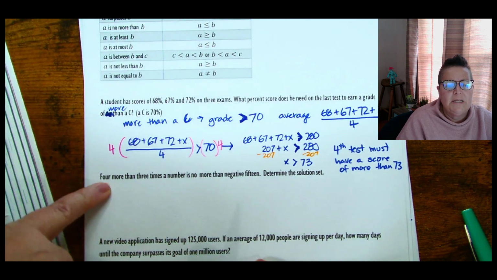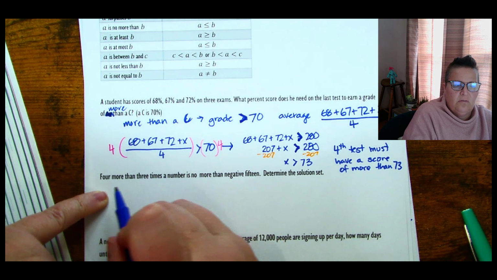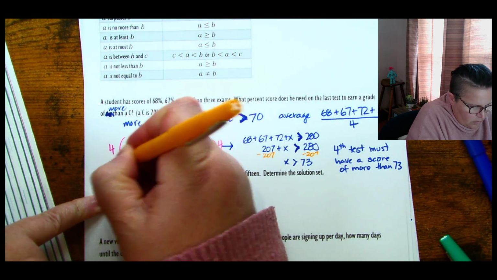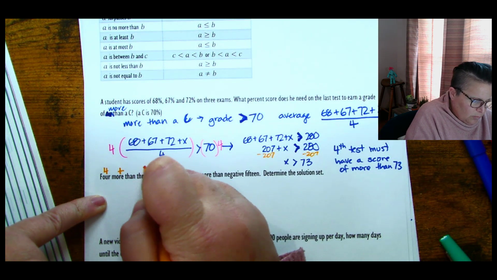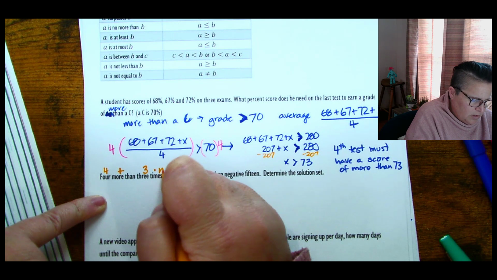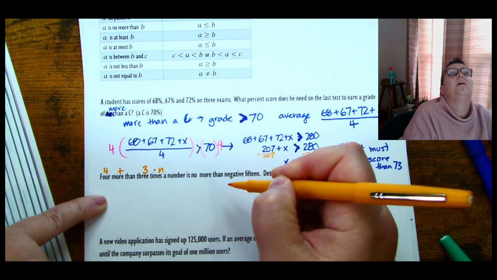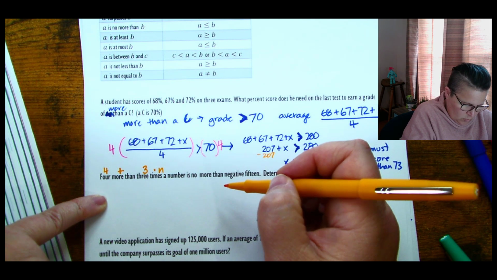4 more than 3 times a number is no more than negative 15. Determine the solution set. 4 more than, okay, so that's plus 3 times a number is no more than, is not more than.